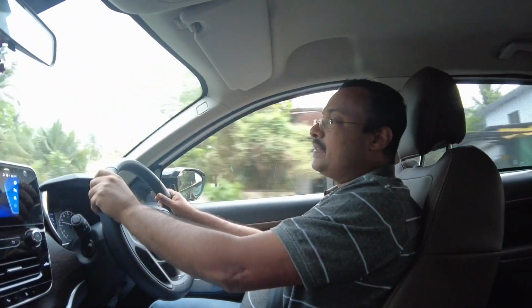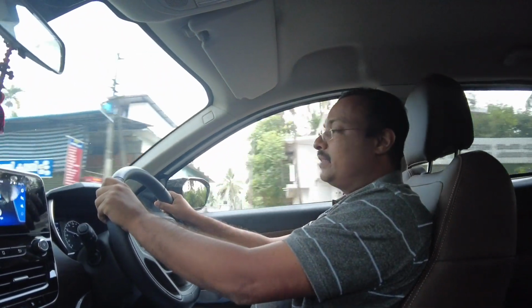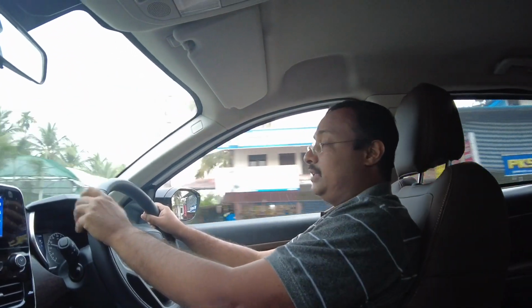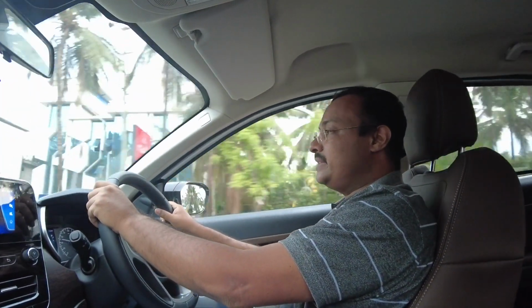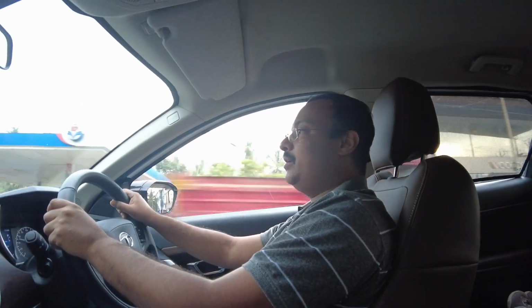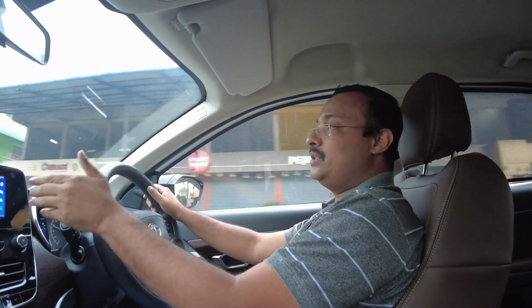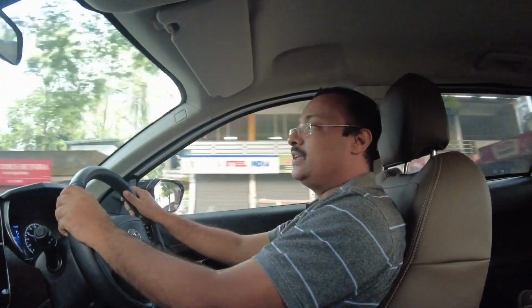What I've noticed while driving down the hills, and especially by using the engine brake on the automatic variant, is I tried two modes. One, I tried being on the automatic drive mode itself, and I shifted to the manual also, to remain on the lower gears so as to get the effect of the engine brake.